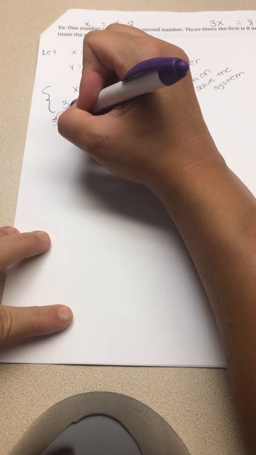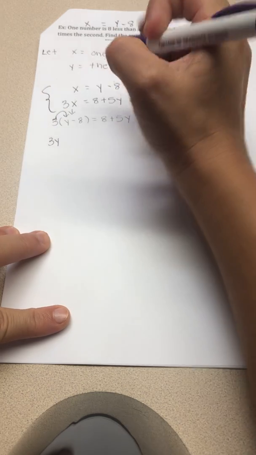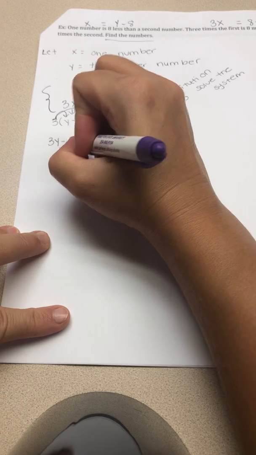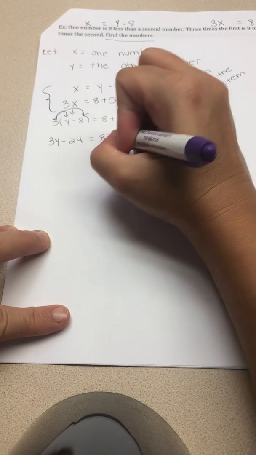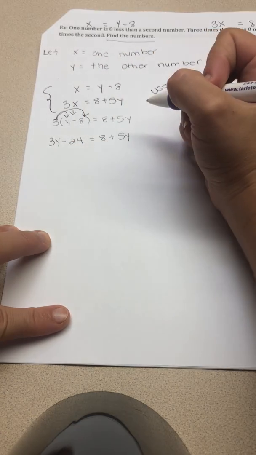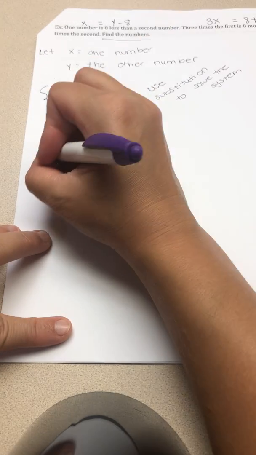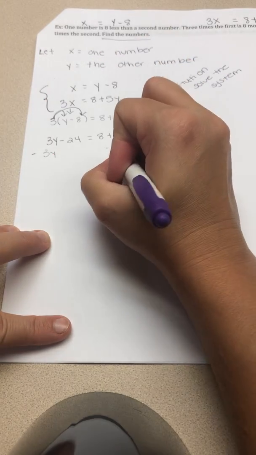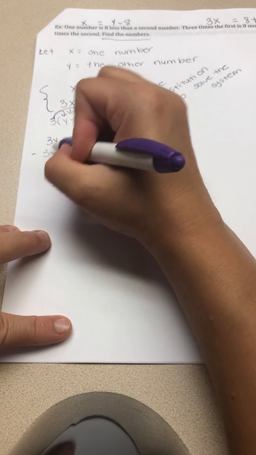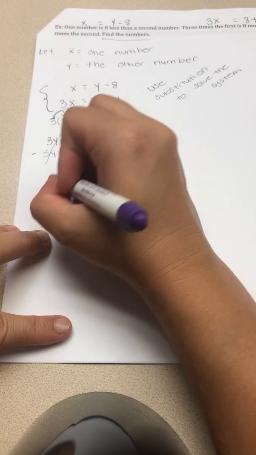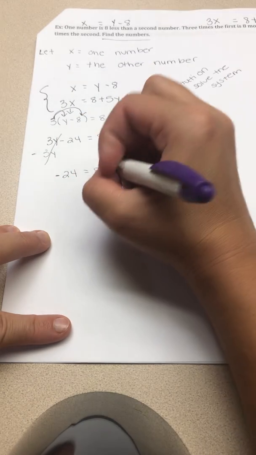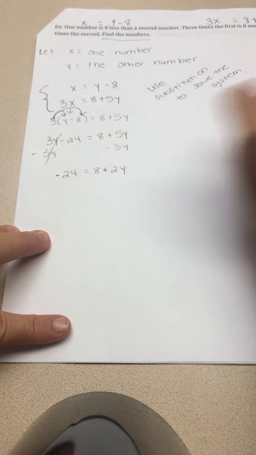Let's distribute. 3 times y is 3y. 3 times negative 8 is negative 24 equals 8 plus 5y. Getting y by itself. So let's bring this 3y over here with the 5y. So let's subtract 3y from both sides. Positive 3y minus 3y goes to 0. We're left with negative 24 equals 8. 5y minus 3y will give us plus 2y.